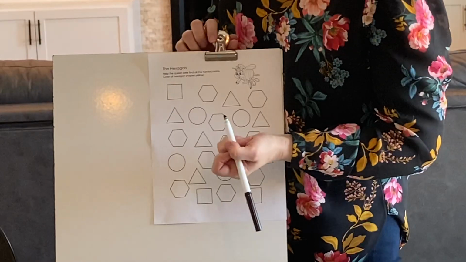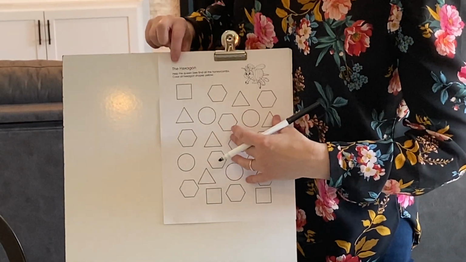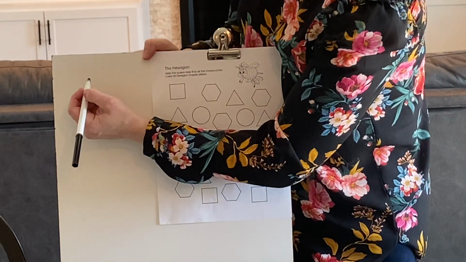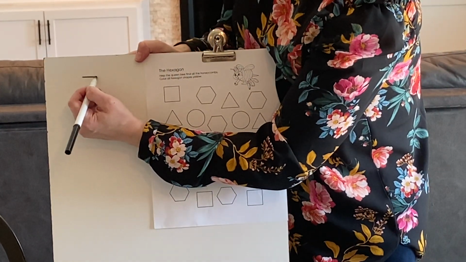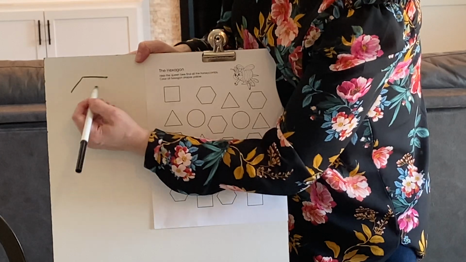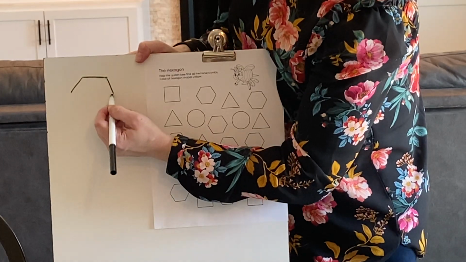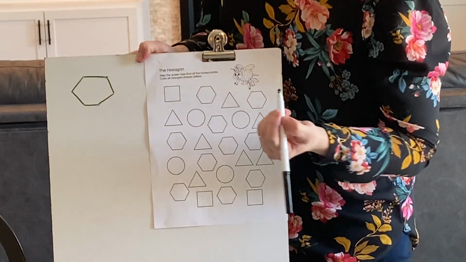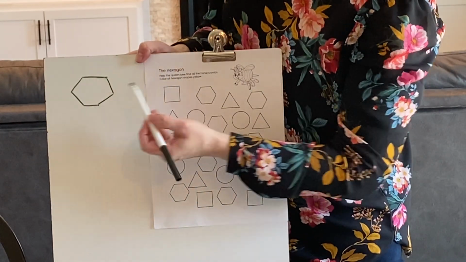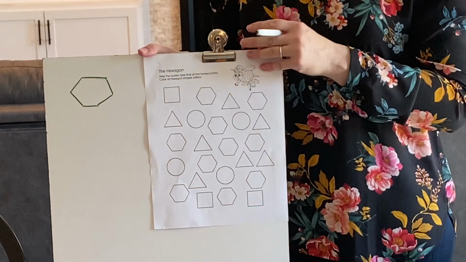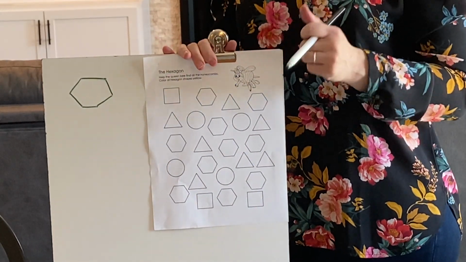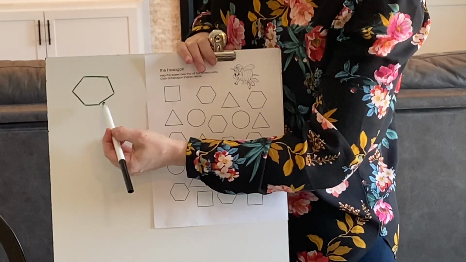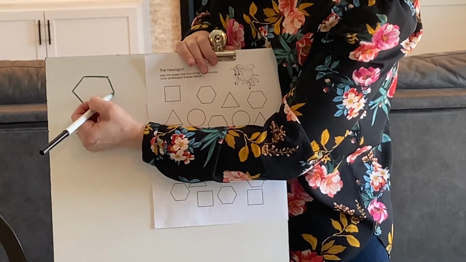And the really cool thing is, let's look at our worksheet here, and the title says the hexagon. Now a hexagon is a shape that has 6 sides. I'm going to draw one right here. 1, 2, 3, 4, 5, 6. So a hexagon is a shape with 6 sides, and you can say this to yourself: hexagon, hexagon, 6, 6, 6. And that's how you know it's a hexagon, if it has 6 sides.